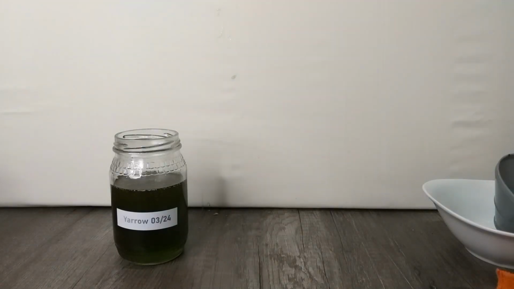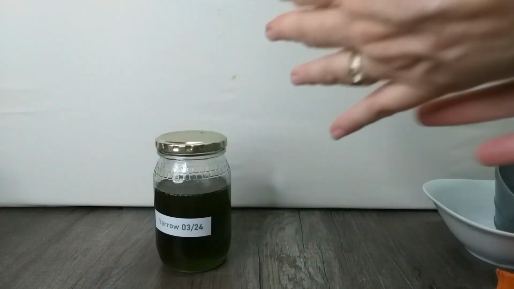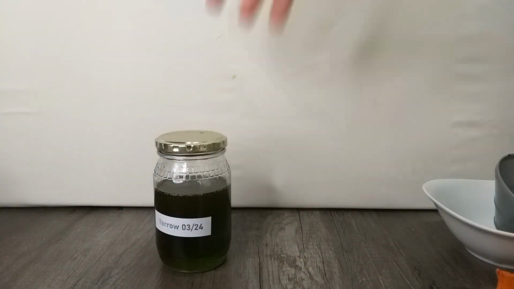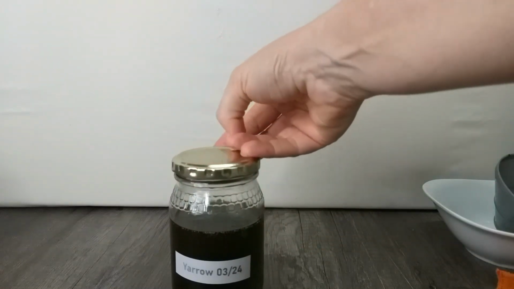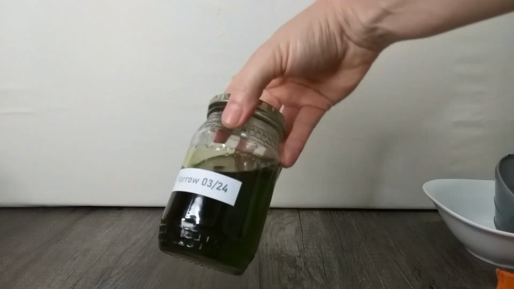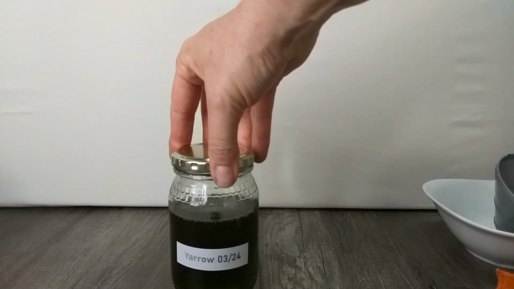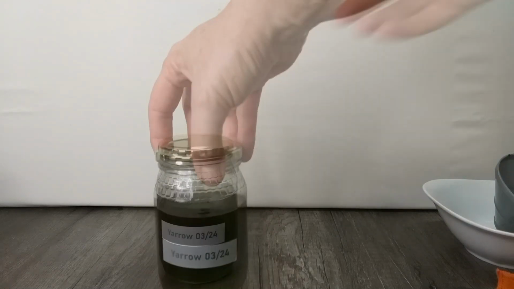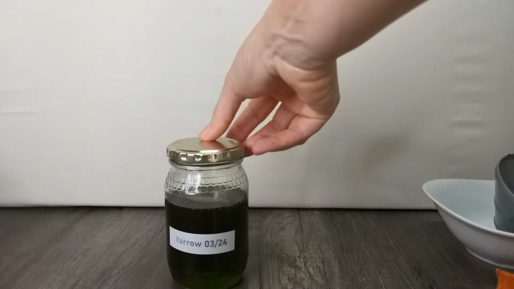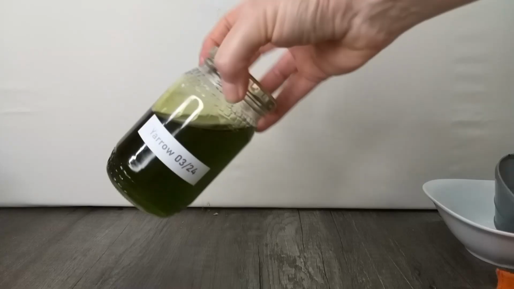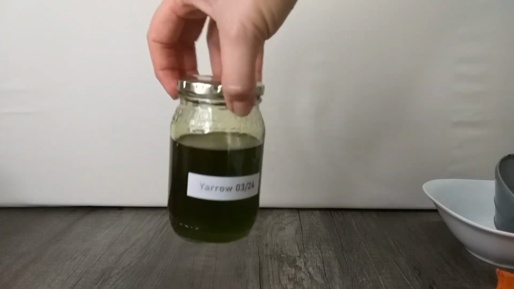There we go. And you can store it for later use. Now you can use this in your soap, or you can use it in your creams and ointments and salves, and the shelf life should be around 2 years if you use new fresh oil. Okay, with the alcohol it might last a little bit longer because you reduce the amount of microbes on the herbs and stuff that you introduce to the oil. So it might even last a little bit longer. Oh, look at that, lovely.